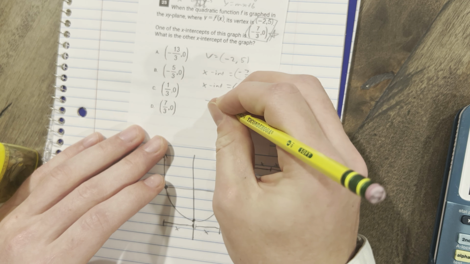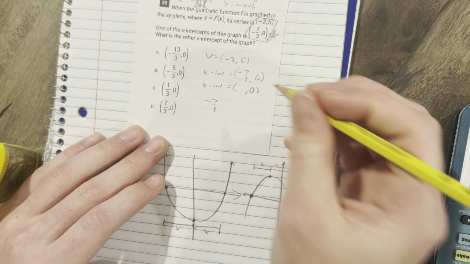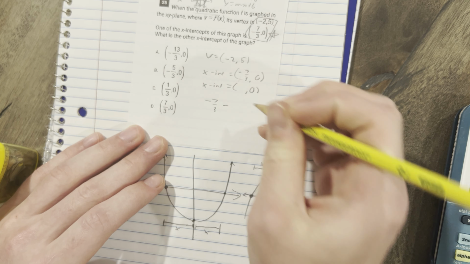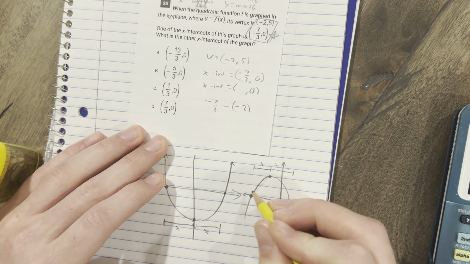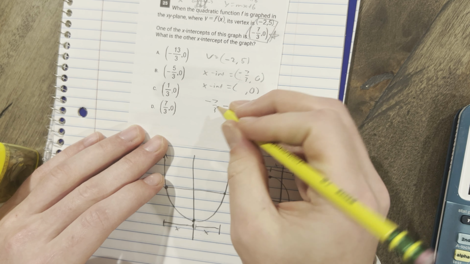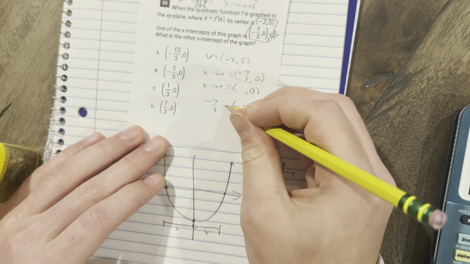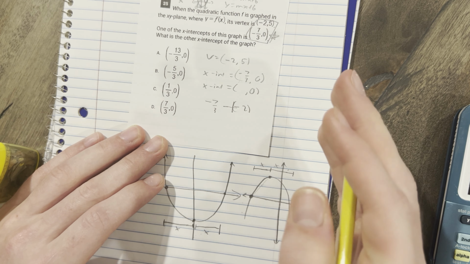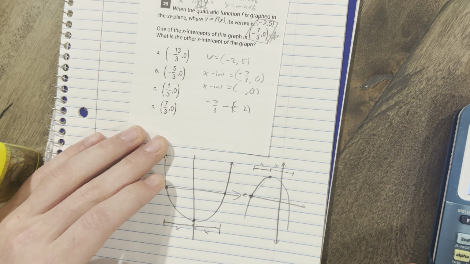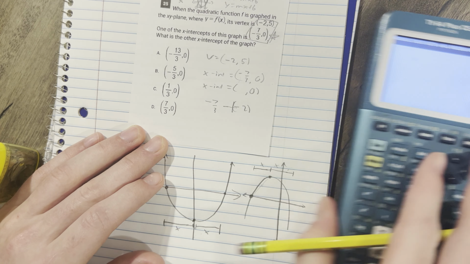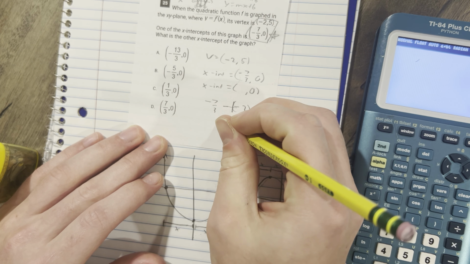So we'd have negative 7/3, our leftmost point, minus negative 2, our rightmost point, and two negatives equal a positive when they're right next to each other. So we have negative 7 thirds plus 2. If you need to do that on your calculator, you're more than welcome to. The answer is going to be negative 1/3.